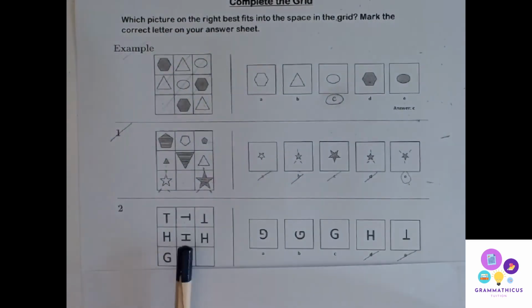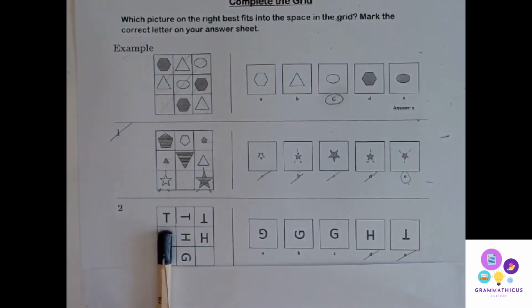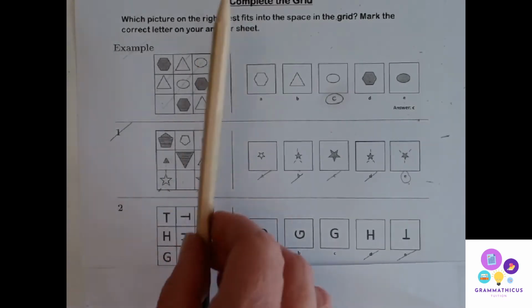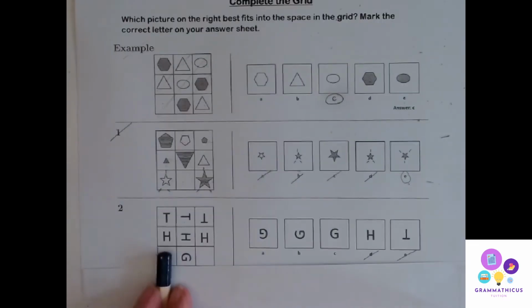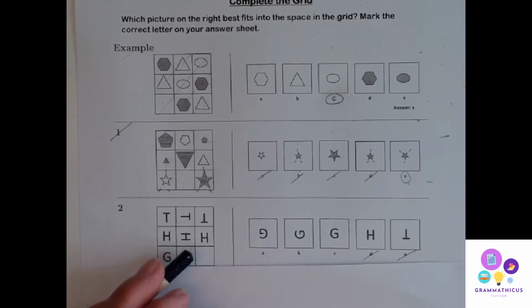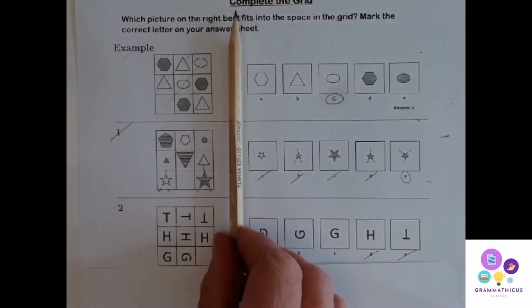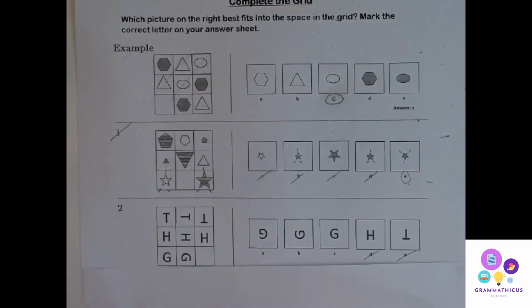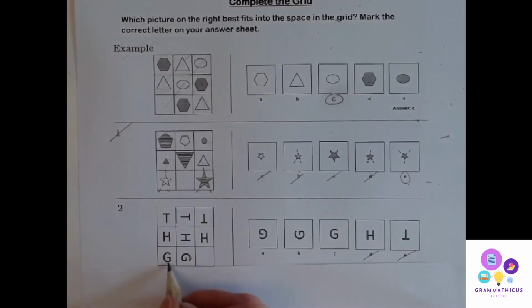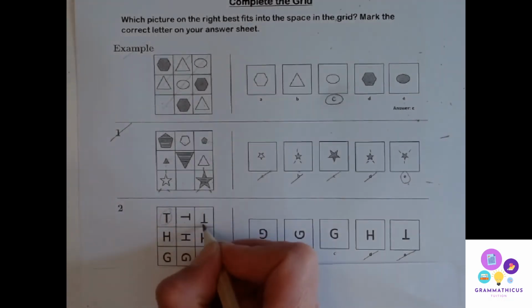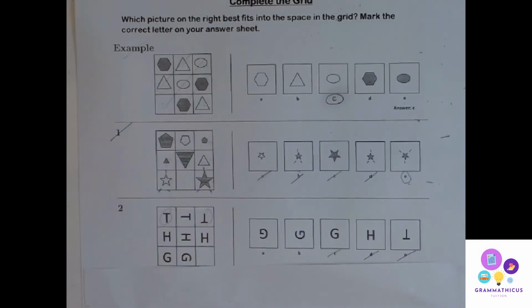If we check, the same thing has happened to the H. It's going from here to here to here, and the same thing with the G. So it's going from here to here. So it's got to be facing upside down. So if we have a little look, well, this one is the same as this one. Well, this one isn't the same as this one, so that one isn't correct.